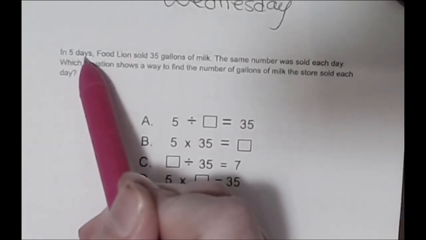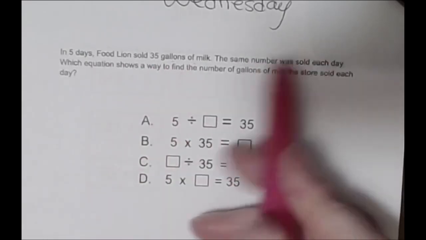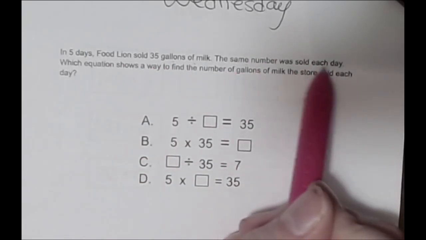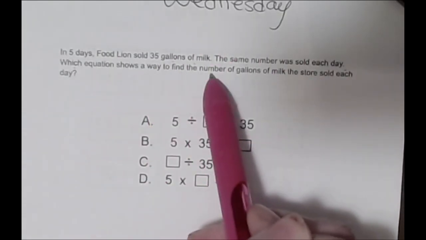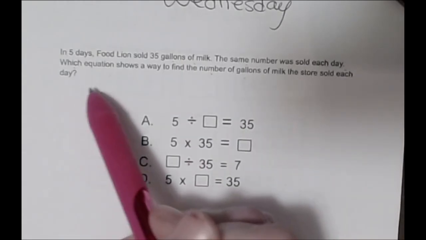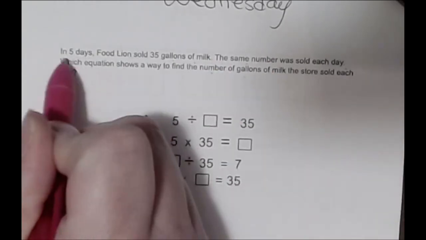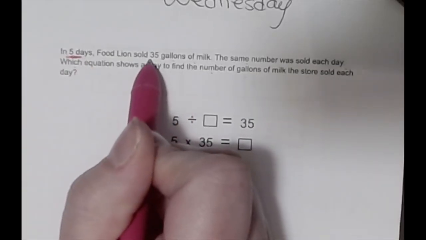In 5 days, Food Lion sold 35 gallons of milk. The same number was sold each day. Which equation shows a way to find the number of gallons of milk the store sold each day? So we know that 5 is going to be involved. We know that 35 gallons of milk were sold in one day.